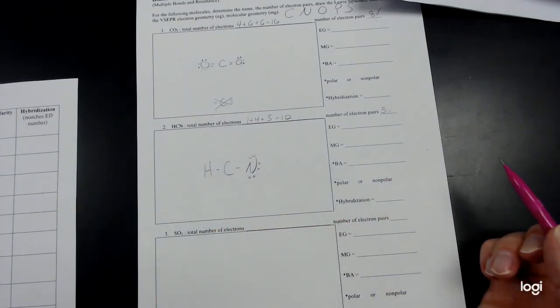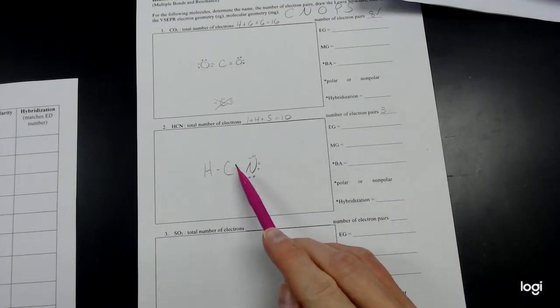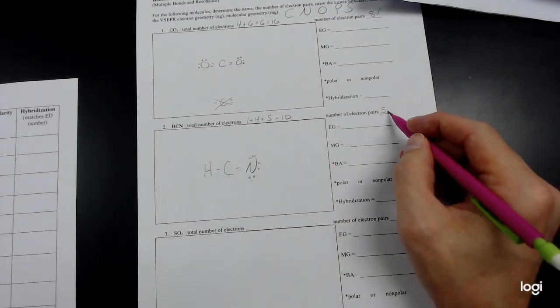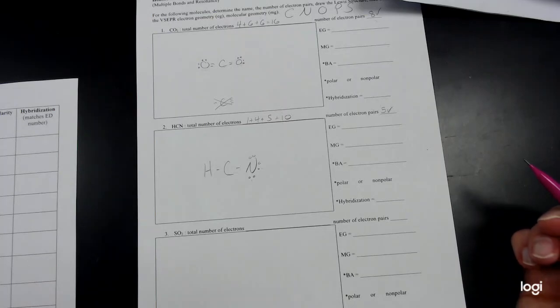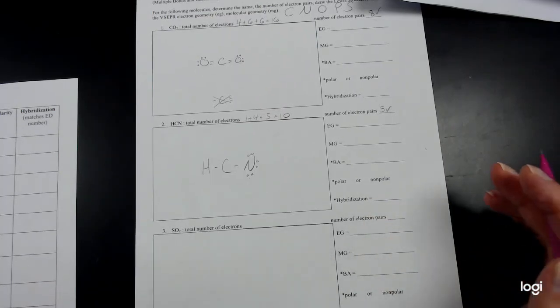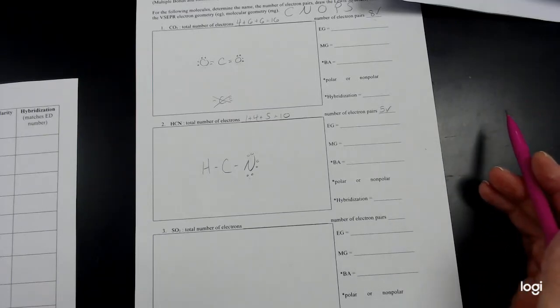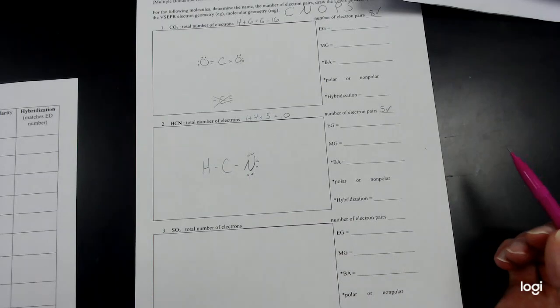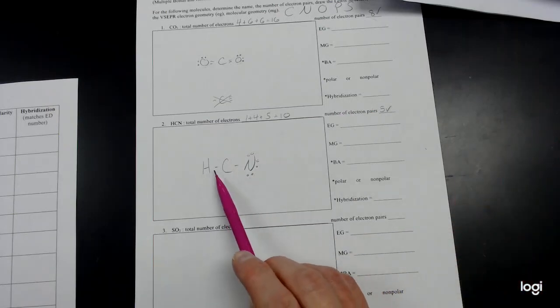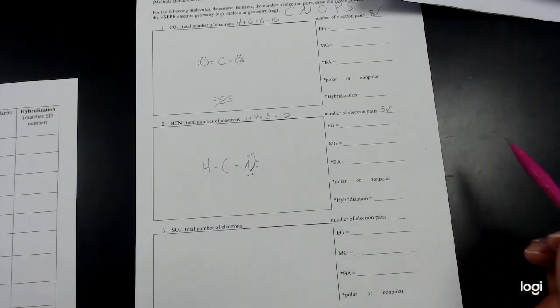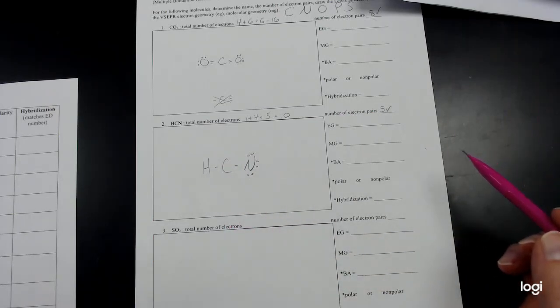And then I count my pairs like normal. 1, 2, 3, 4, 5. And yes, I have 5 pairs. So yes, I made it there. Now, after I'm done with all the old steps, now I ask, is a Synops element in the middle? The answer is yes. Now I ask, does that Synops element in the middle have at least an octet? 2, 4. No, it does not. I need to fix that.